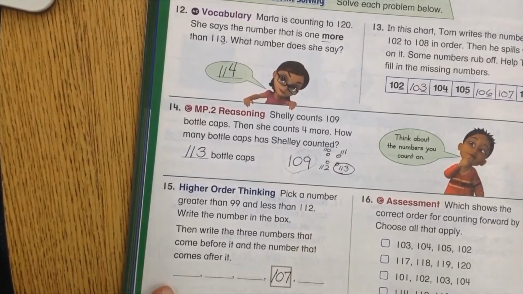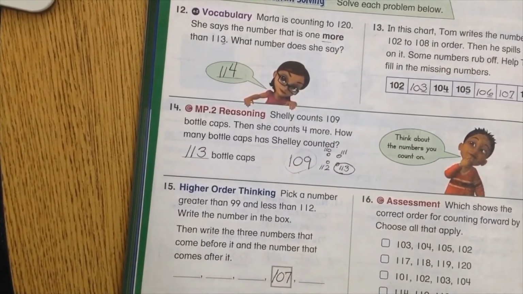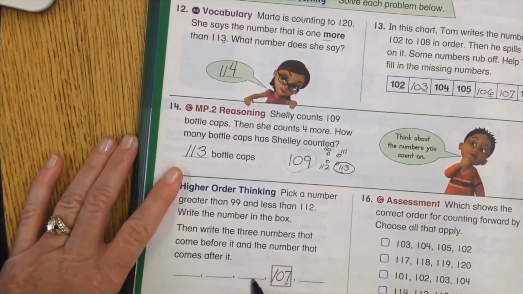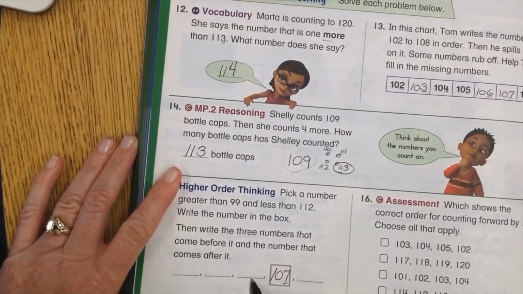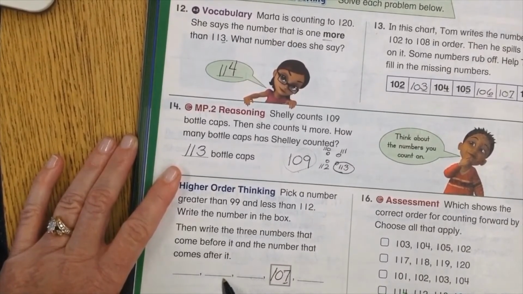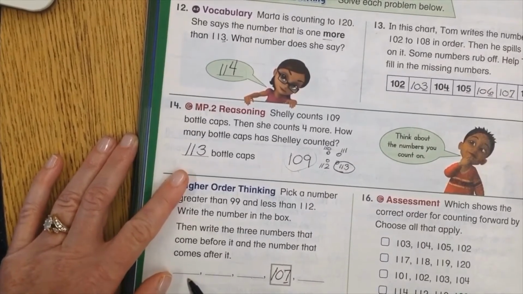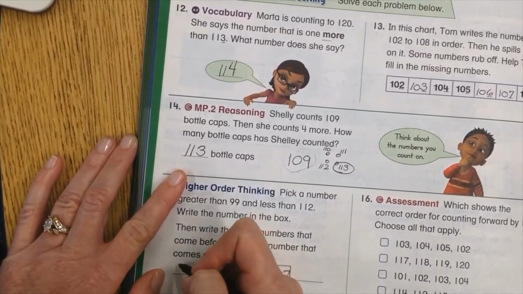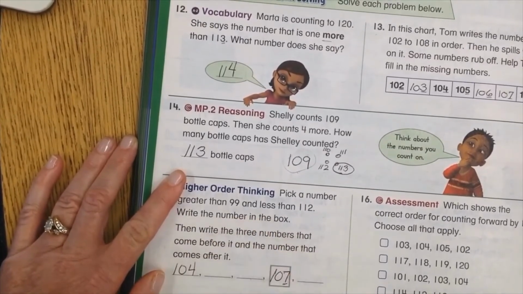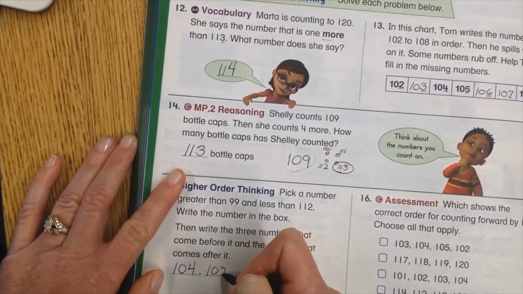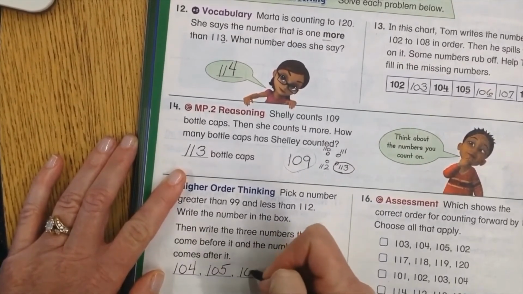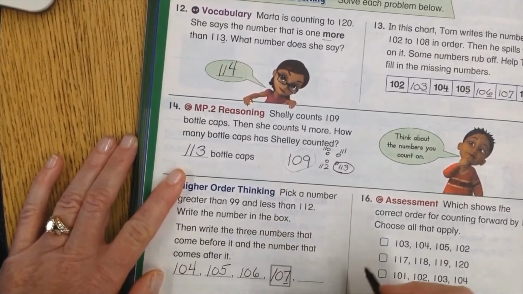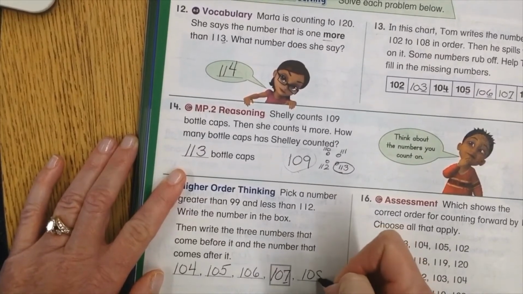Then write the 3 numbers that come before it and the number that comes after it. So let's work backwards here. 107, this would be 106, 105, 104, because we had to go backwards. 7, 6, 5, 4. So 104, 105, 106, 107, and then what's higher than that? 108.